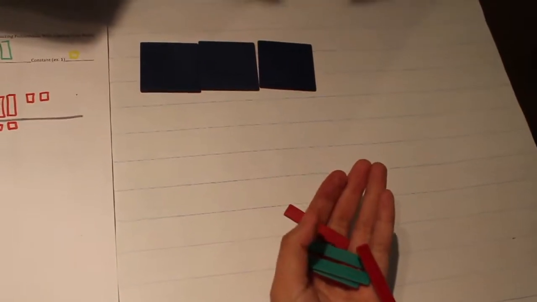Then it says minus 5x, which tells us we need 5 of the x tiles. But because it is negative, we flip them to the red side. Then the minus 2 means we will need 2 of the 1 tiles.